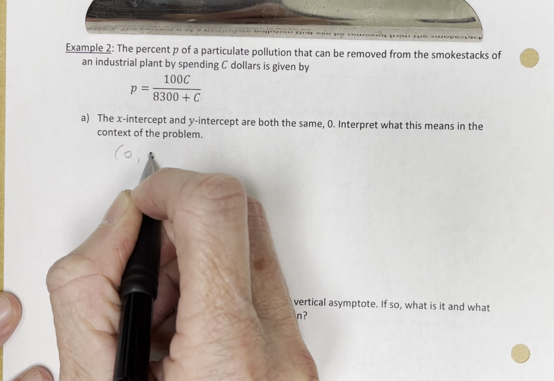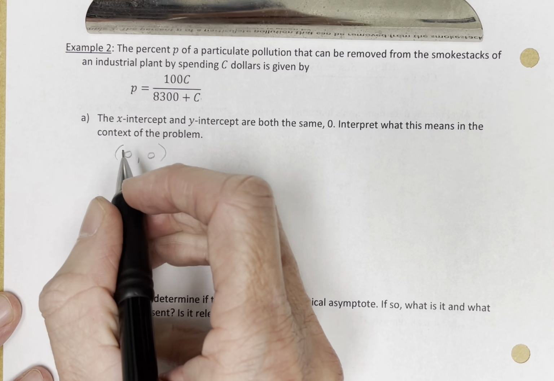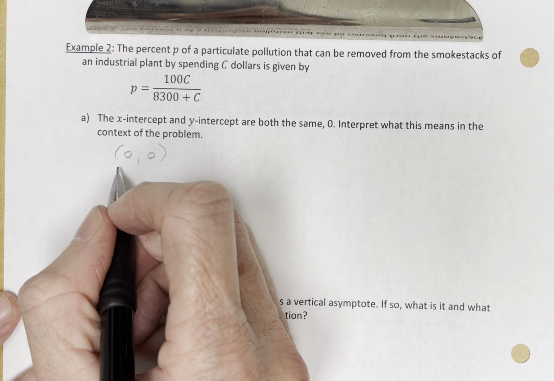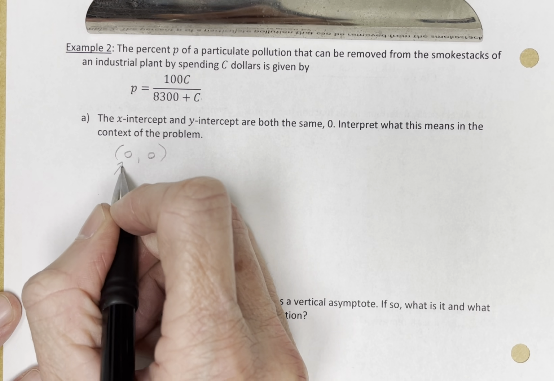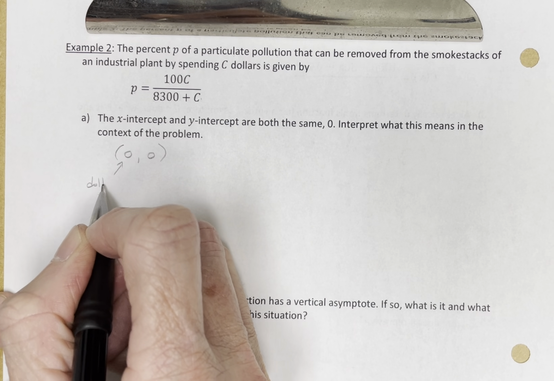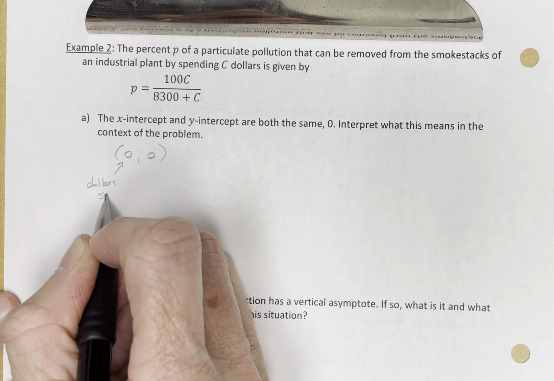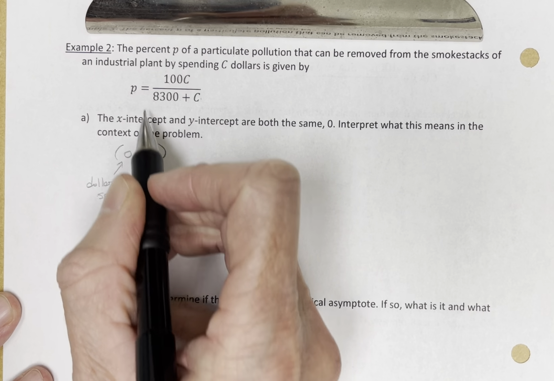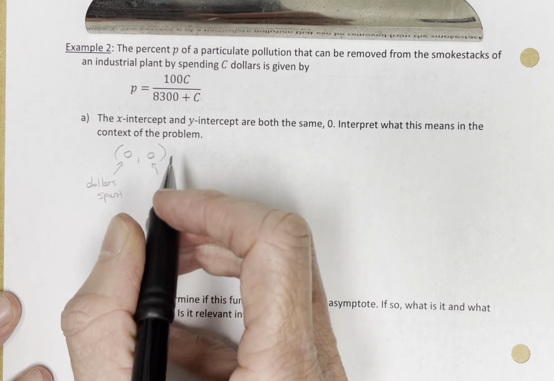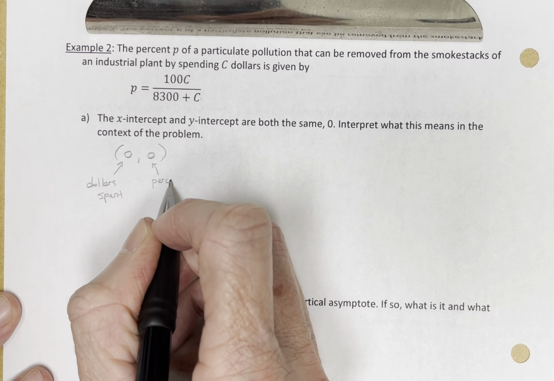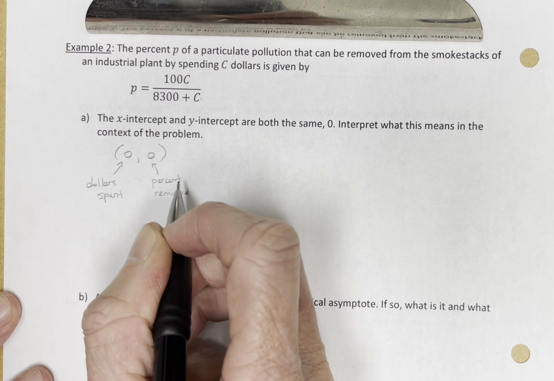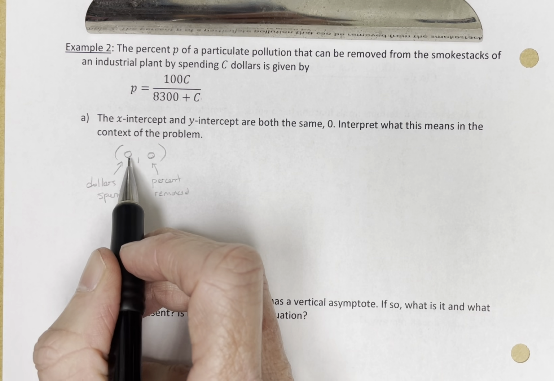Okay, 0, 0. Well, this 0 is C, and this is dollars spent. This 0 is the y variable, that's P, and this is percent removed. So what does that mean?